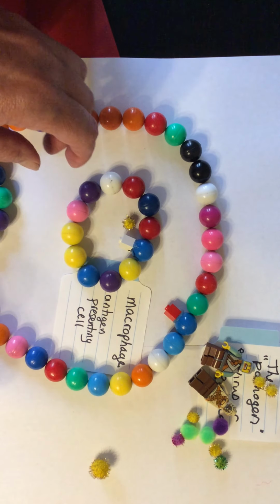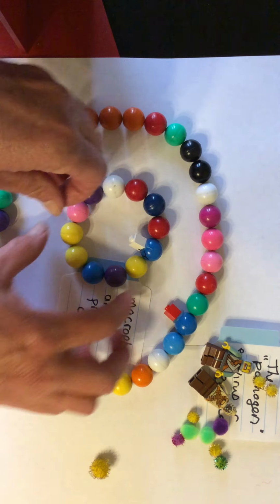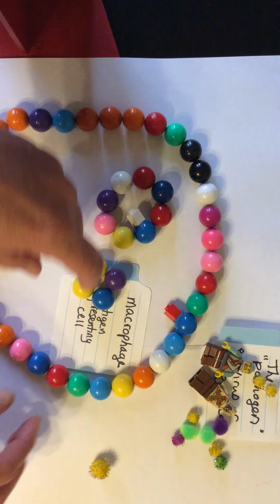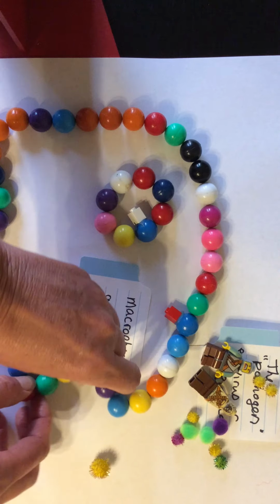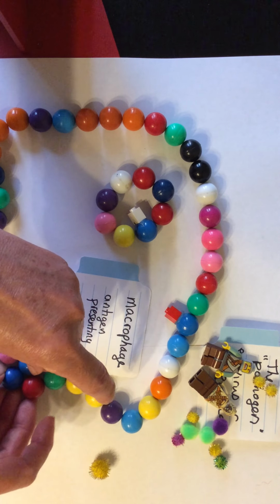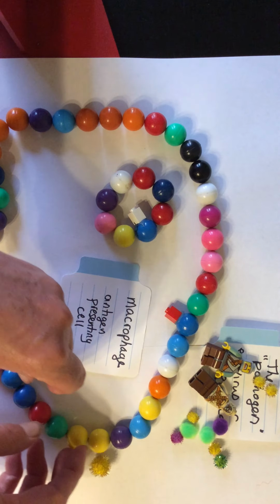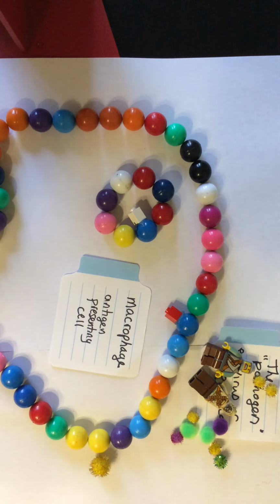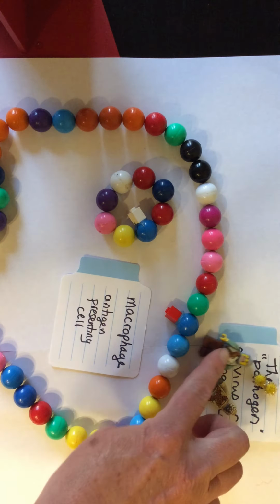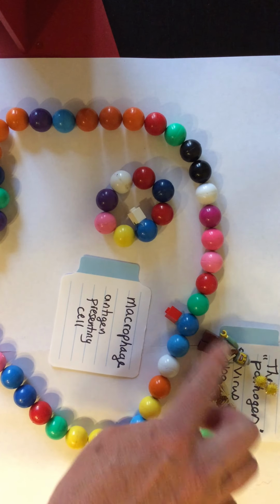But that's not going to help us in the long run, because what we really want is to make antibodies, because antibodies make you well. In order to make antibodies, we have to have this macrophage signal the other lymphocytes. This is going to be our pathogen here, this evil guy.